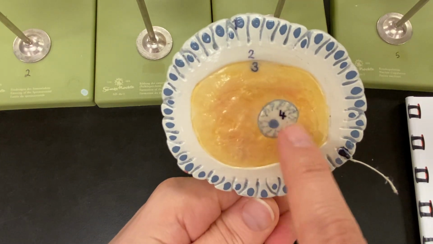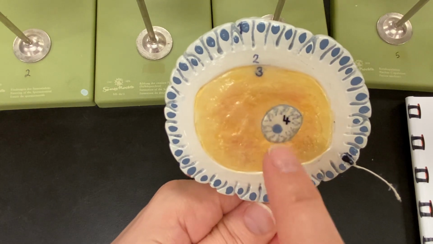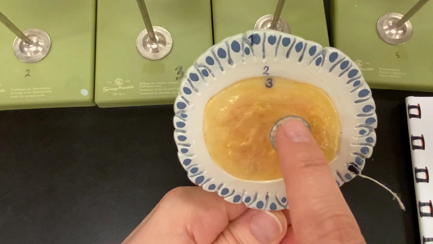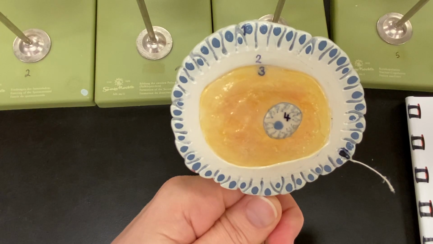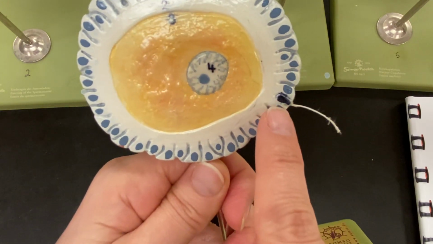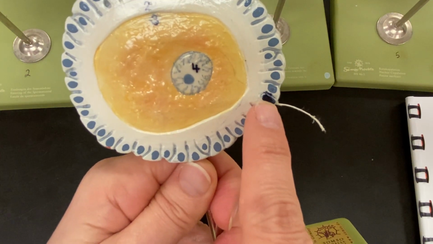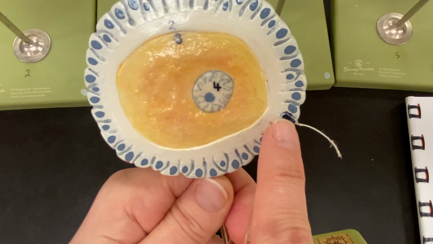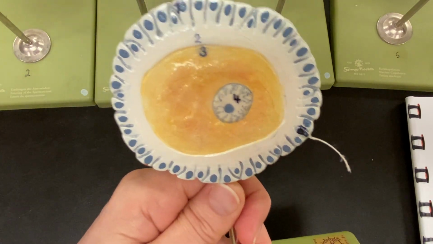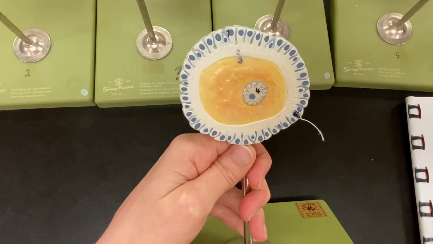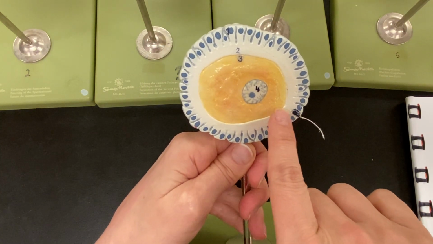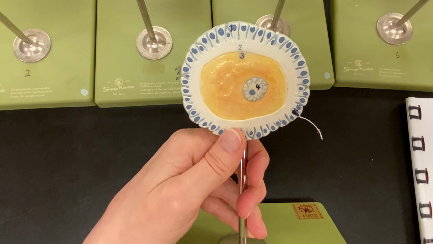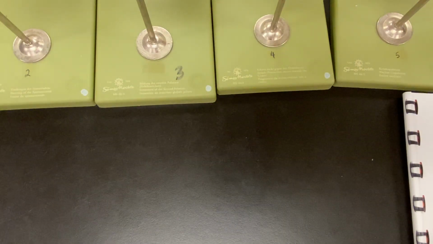It kind of looks like, you know how Easter eggs, when you dye them and the dye goes into the egg a little bit? That one just looks like an Easter egg to me. And then, of course, the sperm, and this is the head of the sperm, and the string is the tail. And so it is entering the corona radiata. So this is what it looks like as the sperm starts to penetrate the oocyte, the ovum.